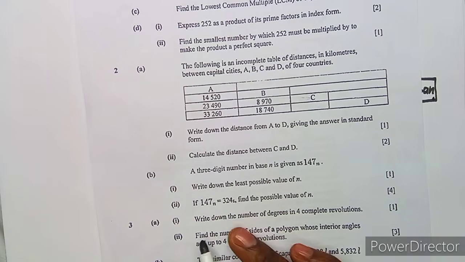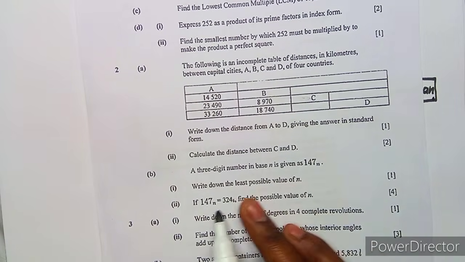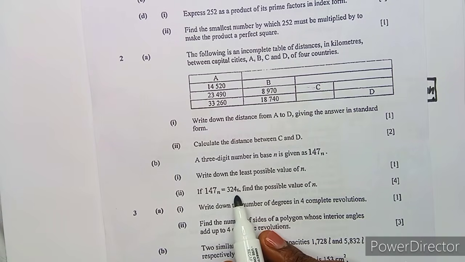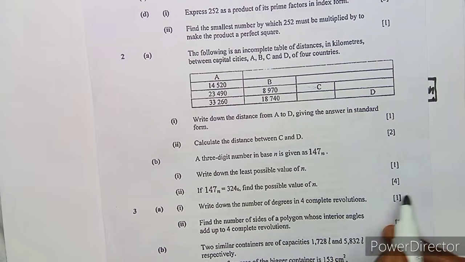All right. Then we are now given that if 147 base n is equal to 324 base 6, find the possible value of n, and this is 4 marks.